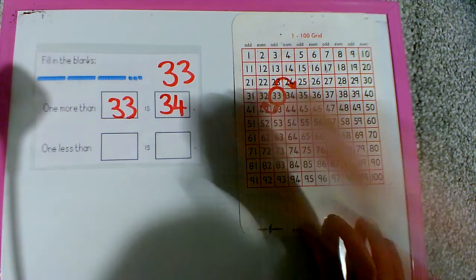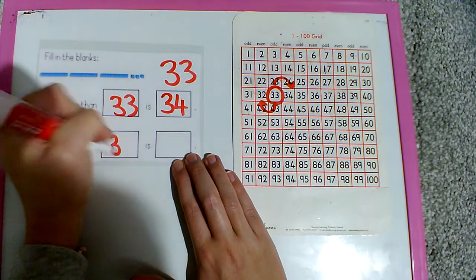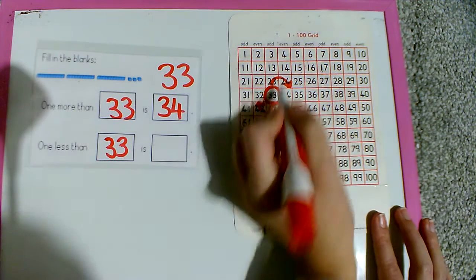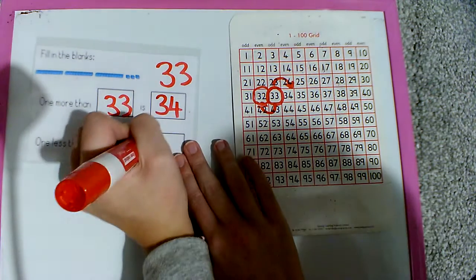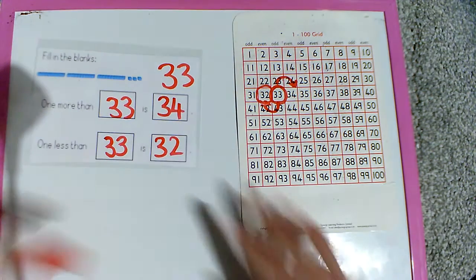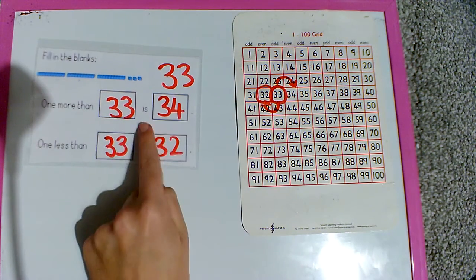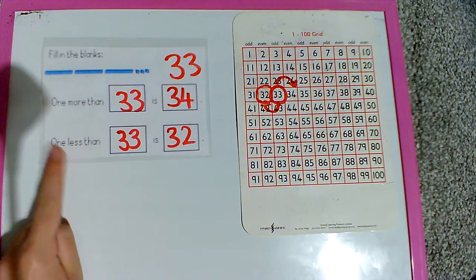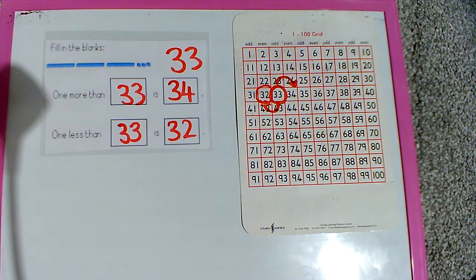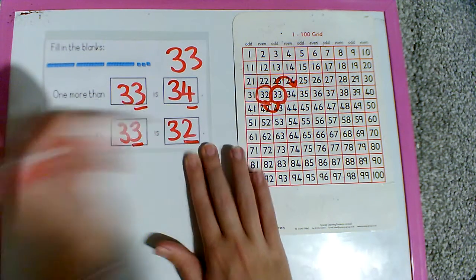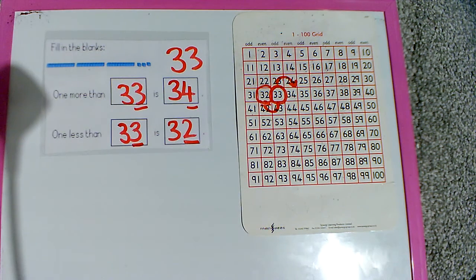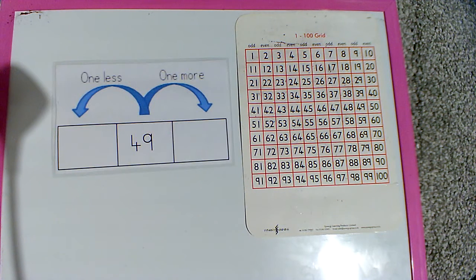One less than 33. Remember, the number has to get smaller that time, so we're going this way on the number line. One less than 33 is 32. So one more than 33 is 34, and one less than 33 is 32. Can you spot a pattern? The ones column is changing, but the tens column didn't change. Let's see if that carries on with our next example.